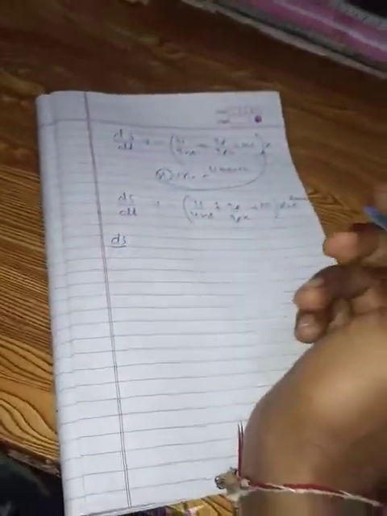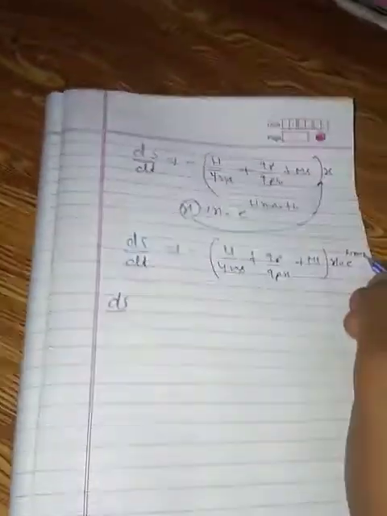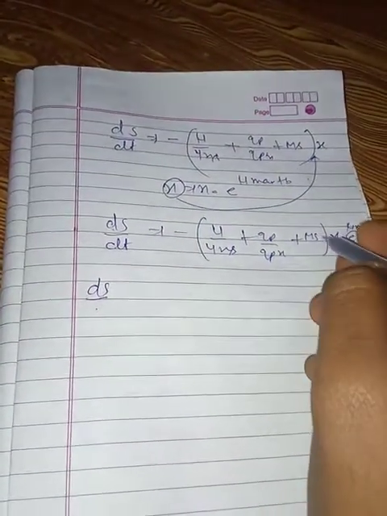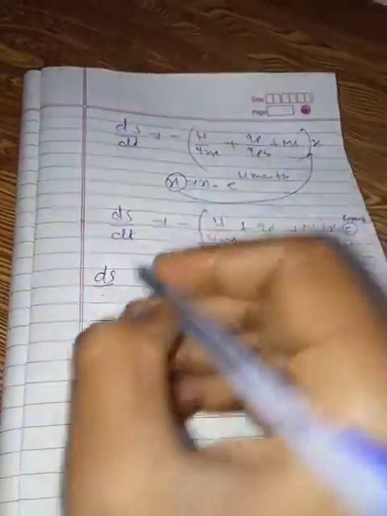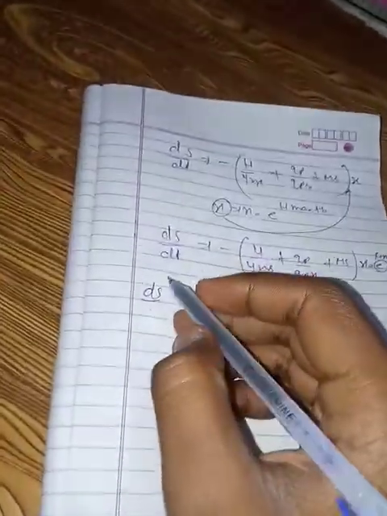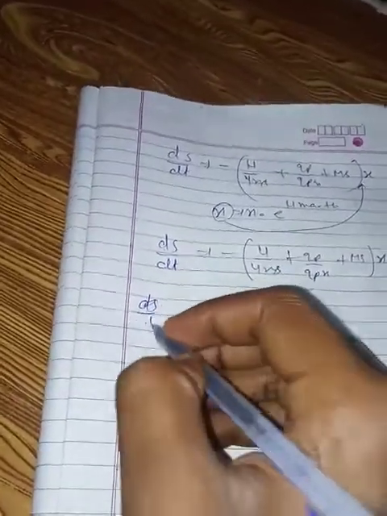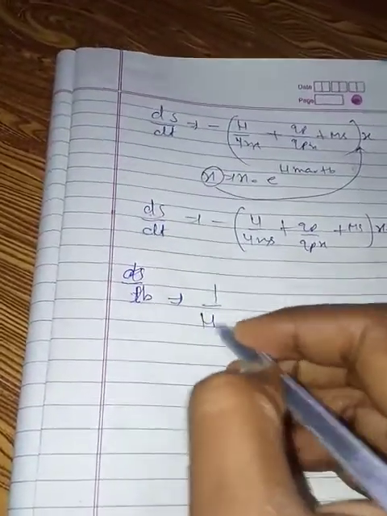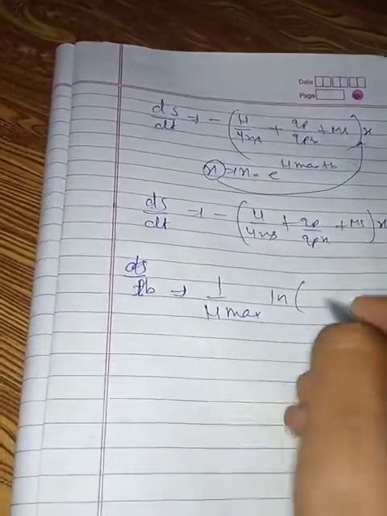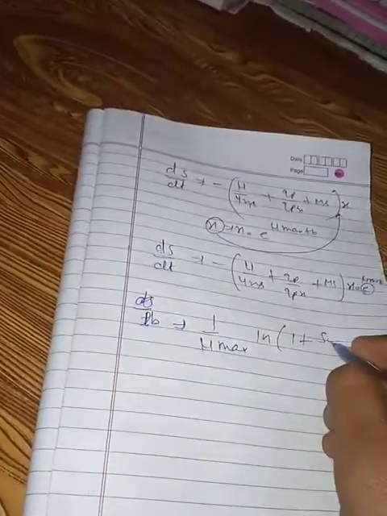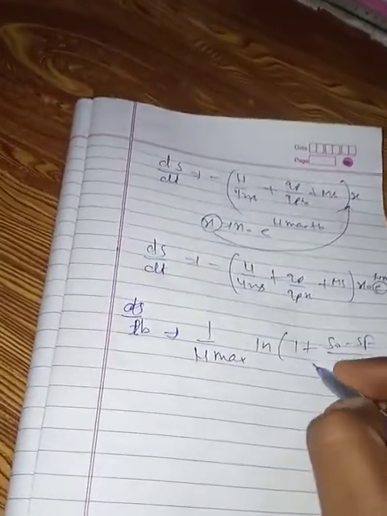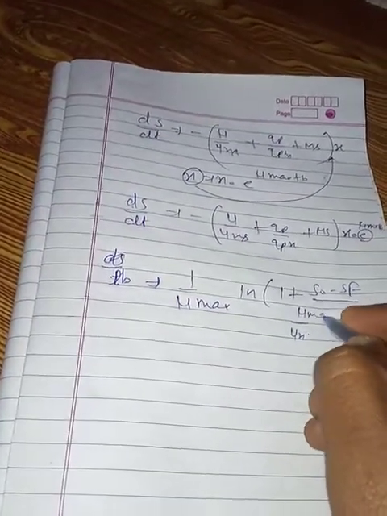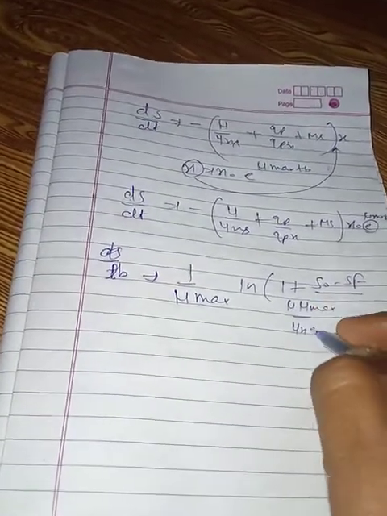Okay, so now what will we do? We will remove this part. You know how to remove this log. You have studied it in semester 1 and 2. So tb will come here, 1 upon mu max will be here, and ln 1 plus s naught minus sf upon mu upon Yxs, this is mu max.